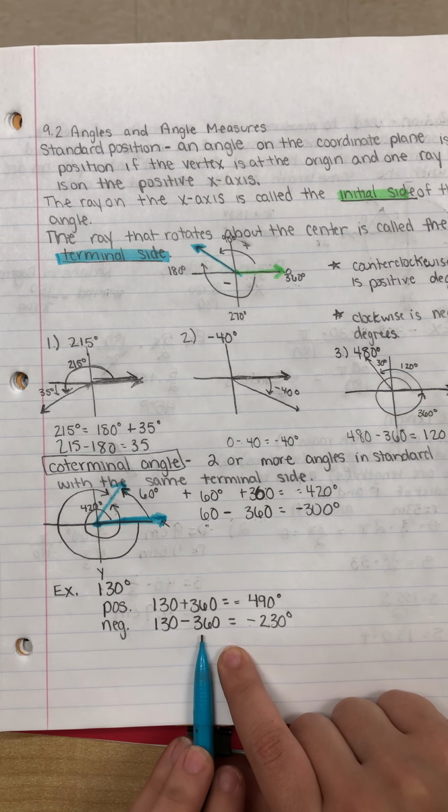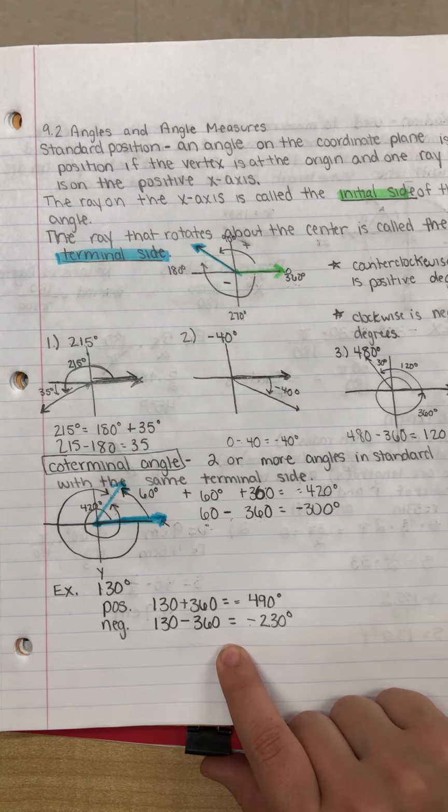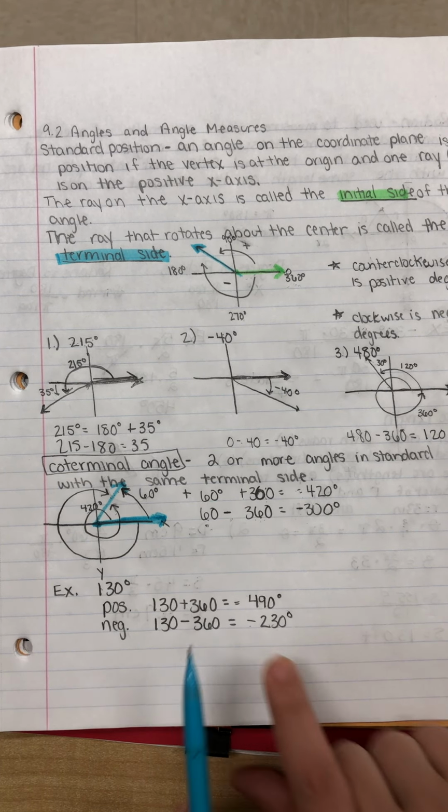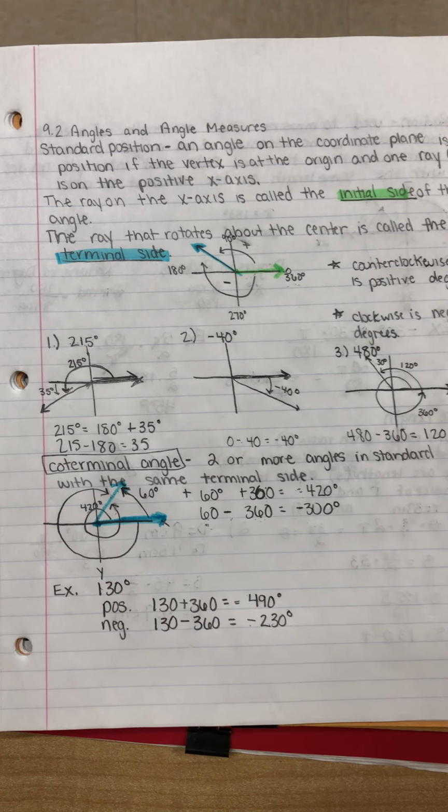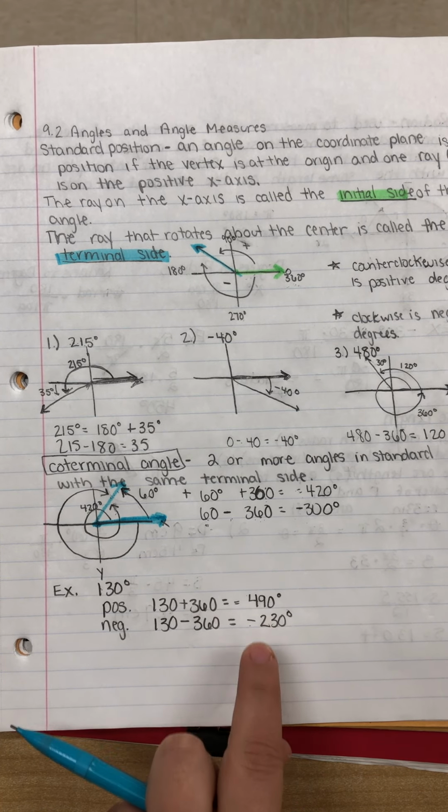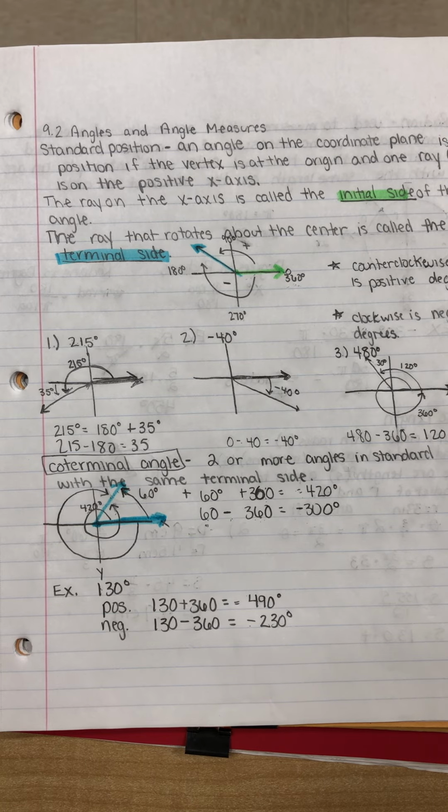Okay. Negative. Let's subtract it and see if it works. 130 degrees subtract 360 degrees. If I subtract this and I get a negative number, I am golden. It equals negative 230. Done. I have a positive answer. I have a negative answer. I am done. I found my goal.